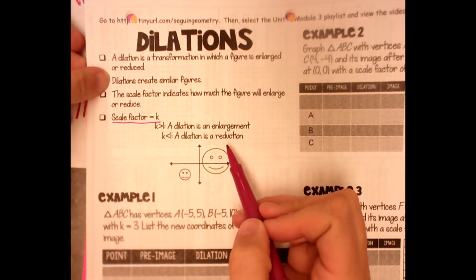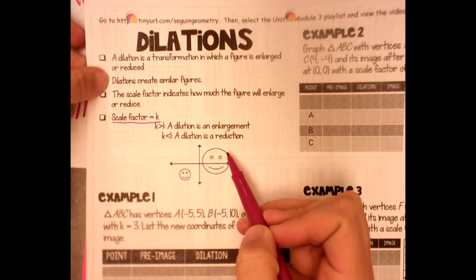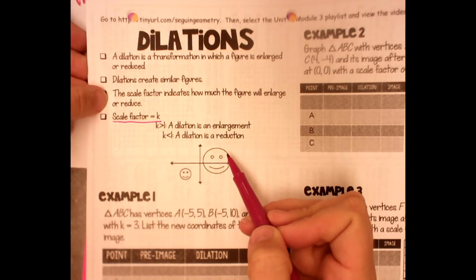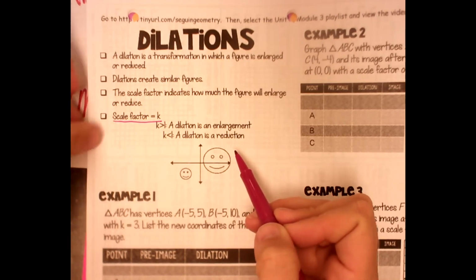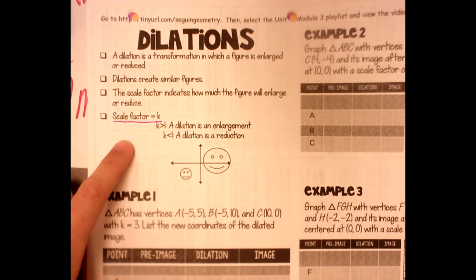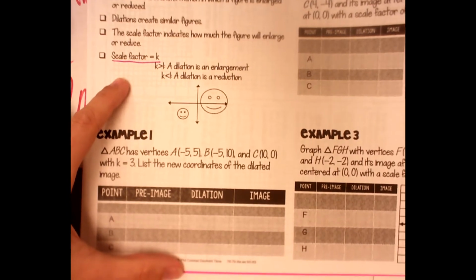So dilations create similar figures, meaning they are the same shape, but they're different sizes. The scale factor will tell us how much the figure will enlarge or reduce. And just to reiterate, our scale factor is known as the letter K. So looking at example 1.